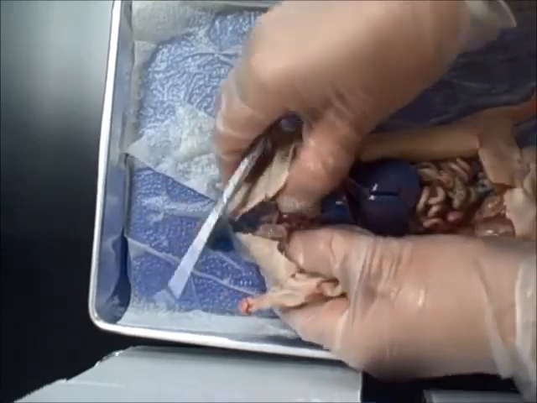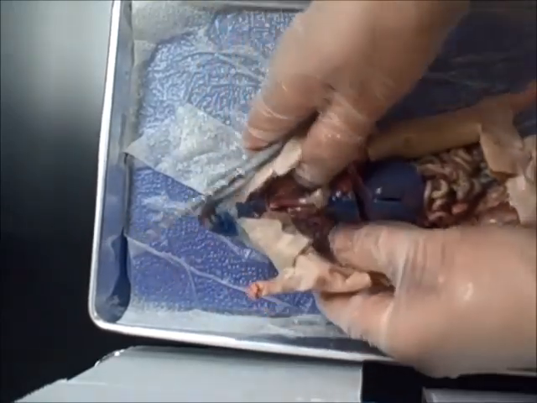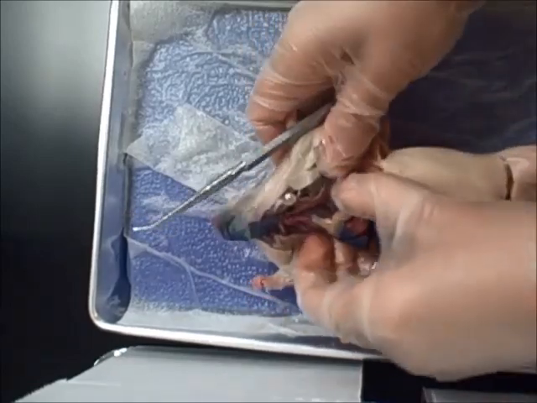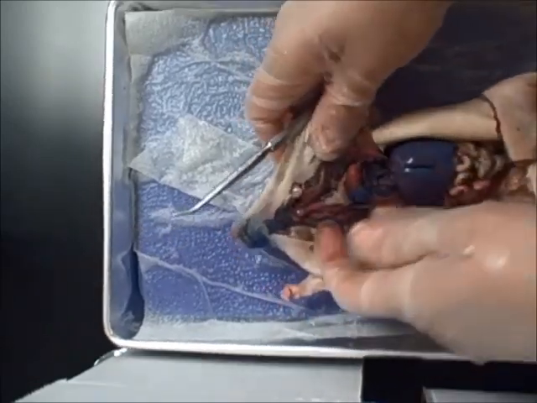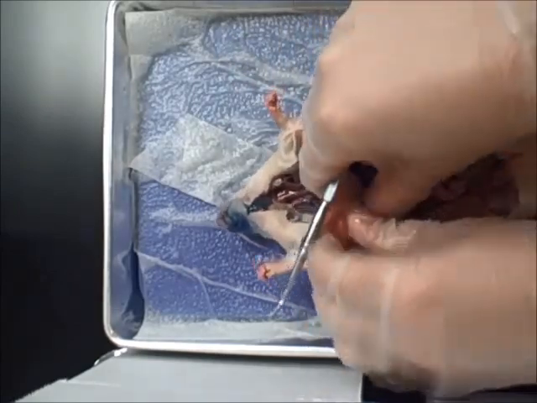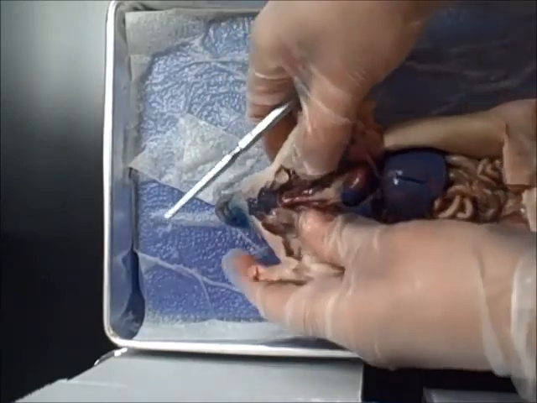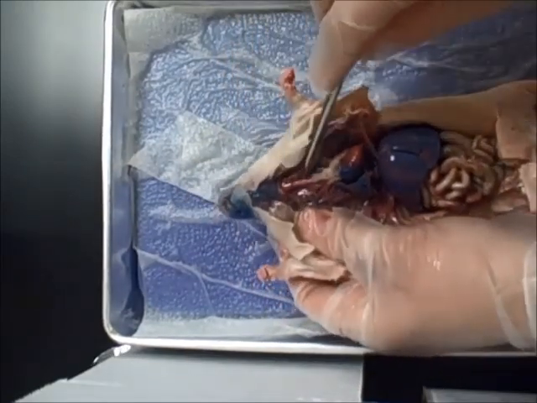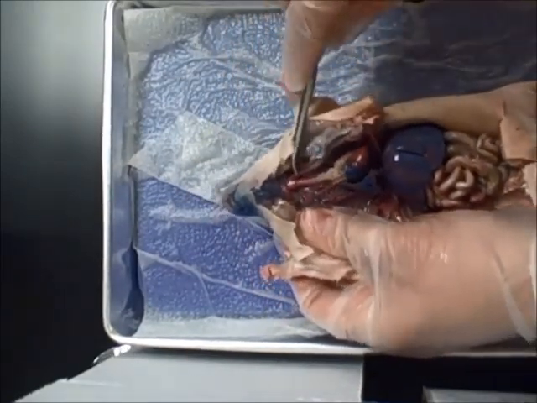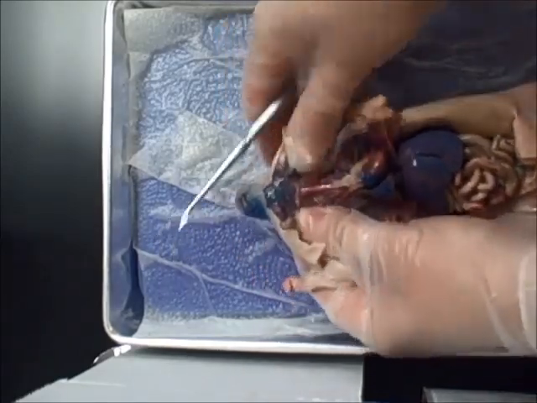So as you look into the thoracic cavity, you can see the heart and lungs. Heart and lungs are just anterior to the diaphragm. Once again, the diaphragm, that thin sheet of muscle that regulates respiratory or breathing. We've got the trachea here. Trachea has rings of cartilage to keep it open so that suffocation does not occur.